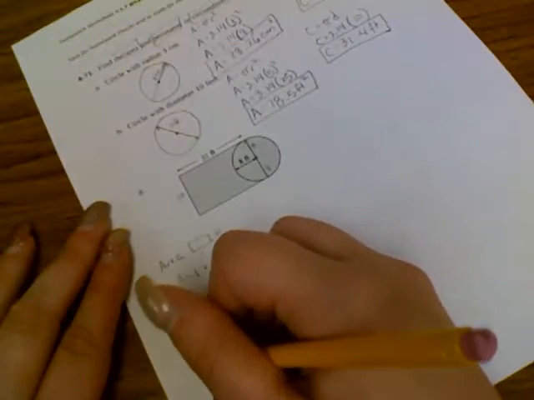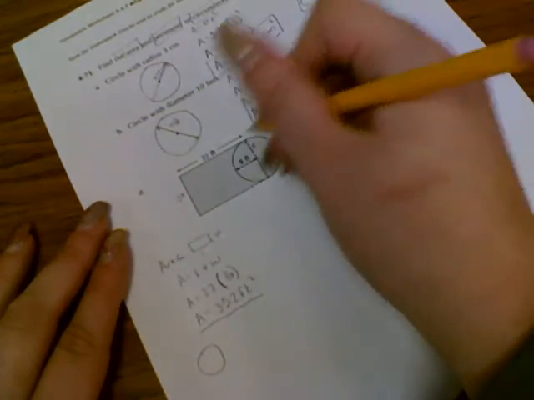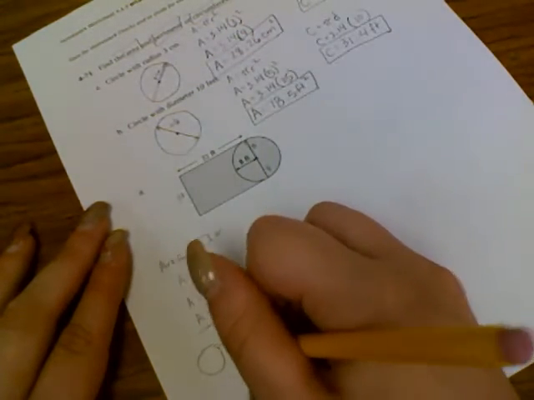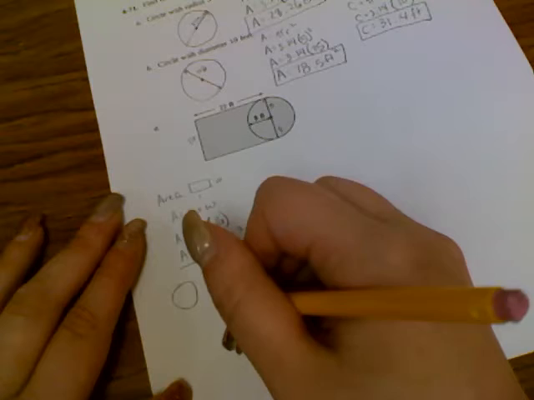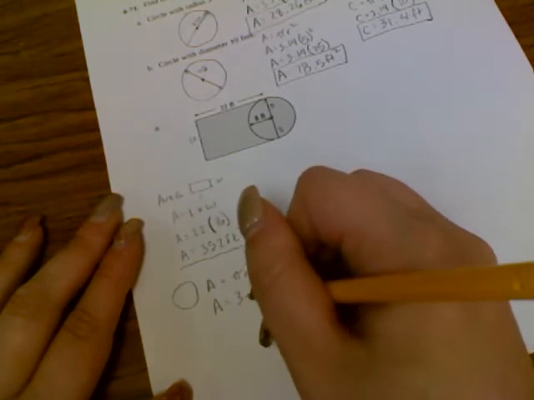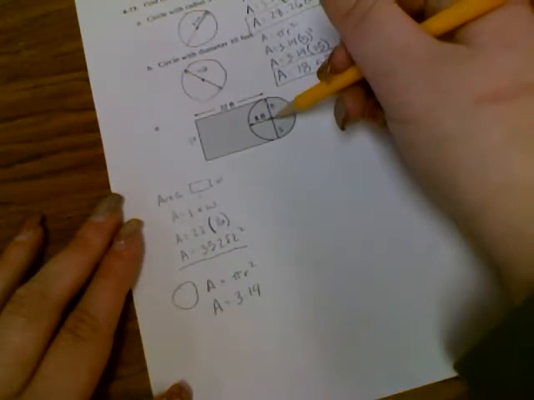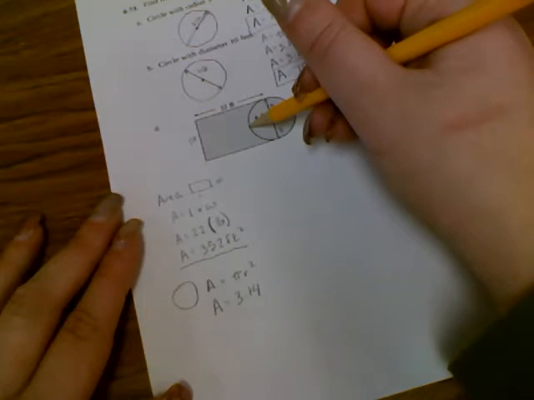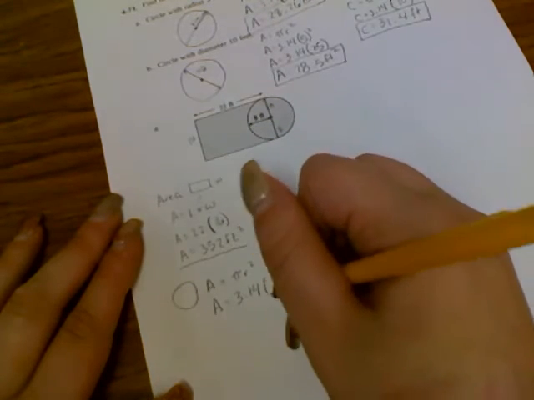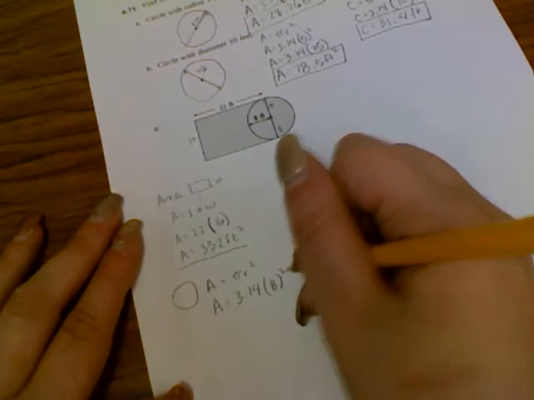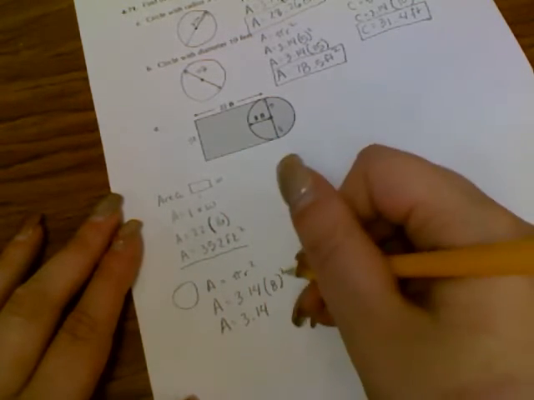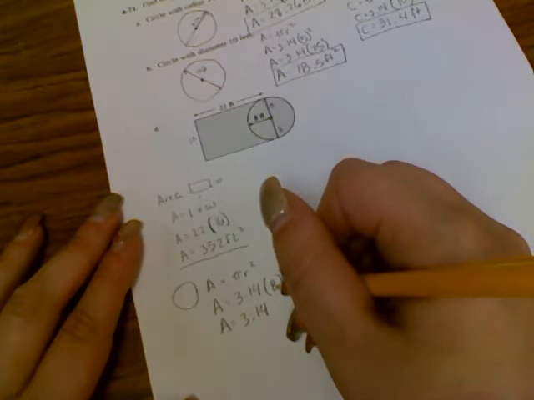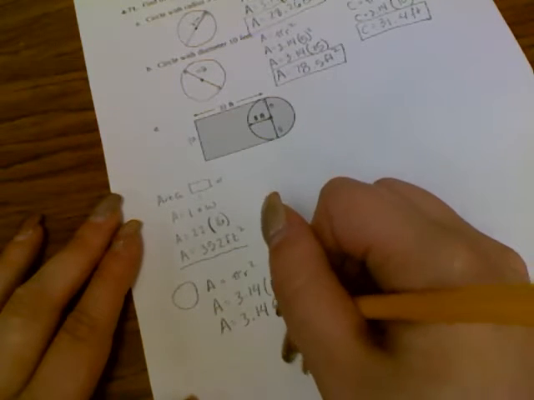Then I'm going to solve my area of my circle, right? Because I still have this circle here that I need to find the area of. So we know area equals pi r squared. Area equals 3.14 for pi, times my radius, from the center out to any edge, which is 8, squared. We do our exponent first, so 8 squared is 64.